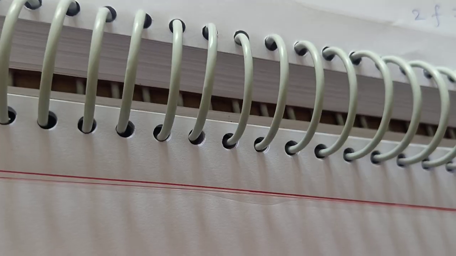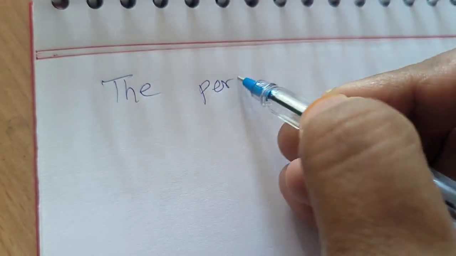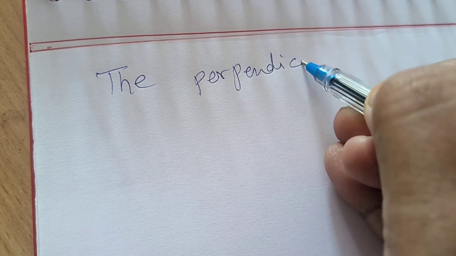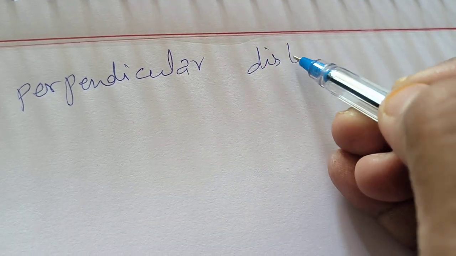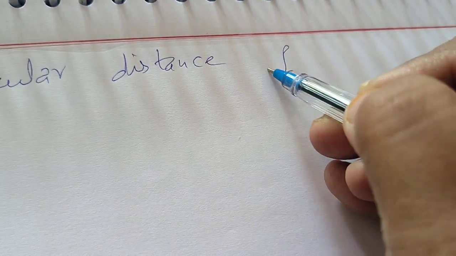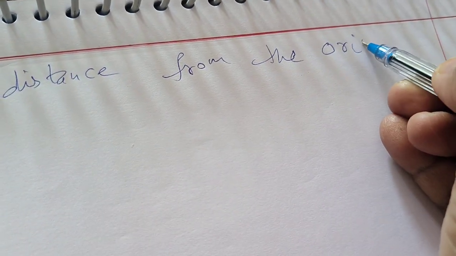Now in the question it is given as the product of the perpendicular distances. So we will take the perpendicular distance from the origin. Origin is (0, 0).